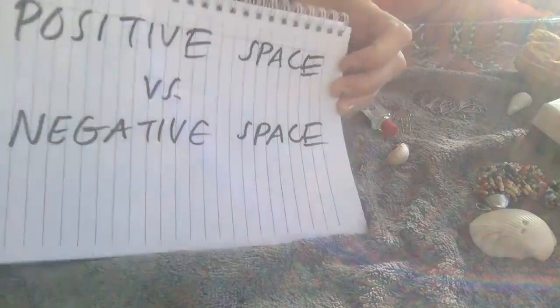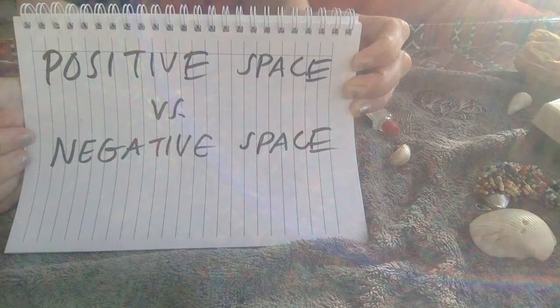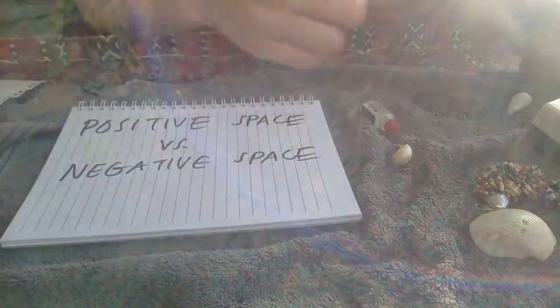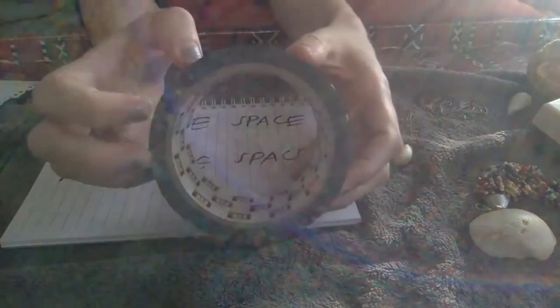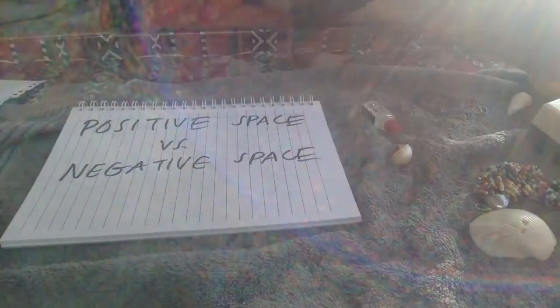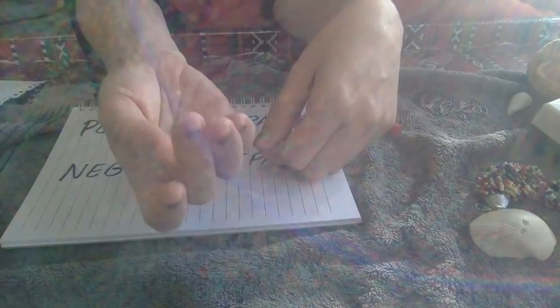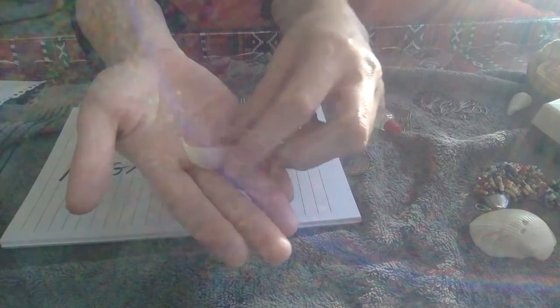Positive space versus negative space. Positive space is the object and negative space is the hole. So for instance, this sculpture has positive space and also negative space inside. Same with this one. Whereas this piece of garlic here has no negative space at all. It is only positive space.